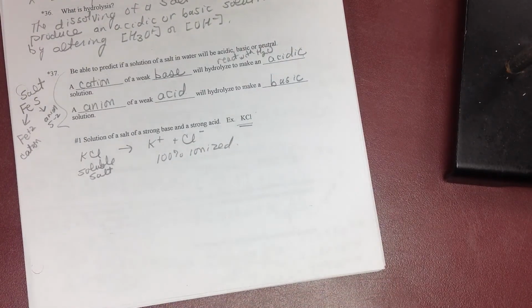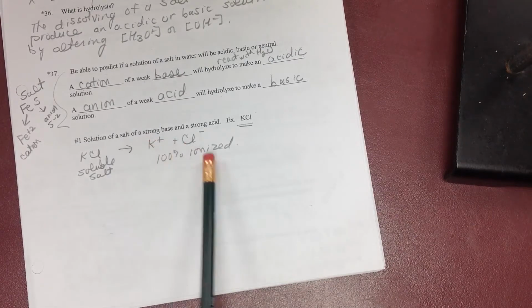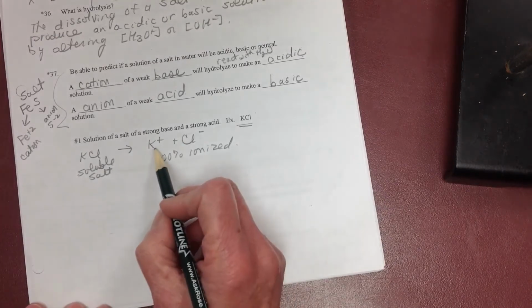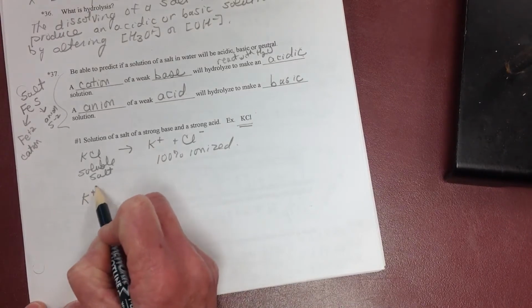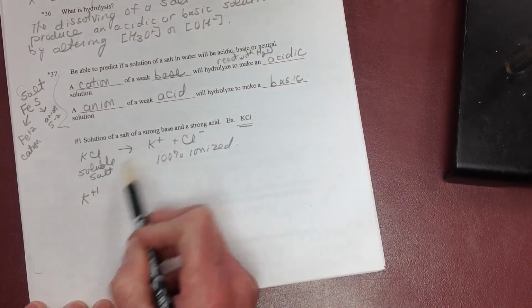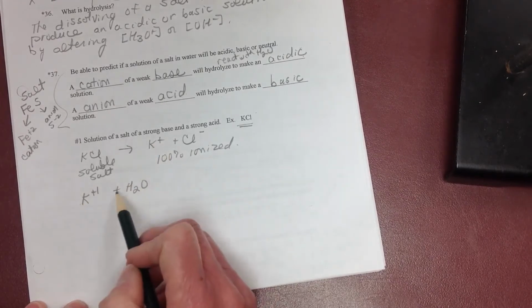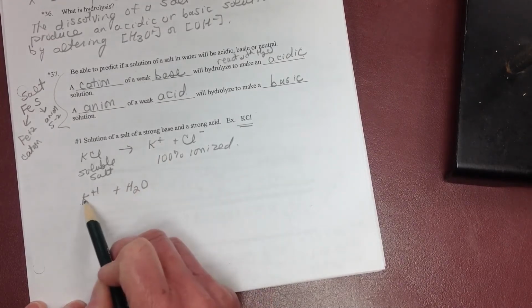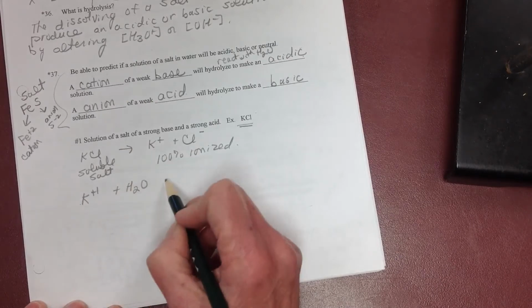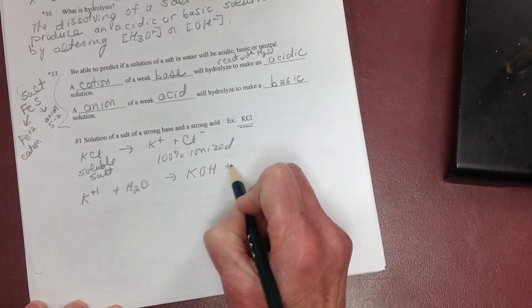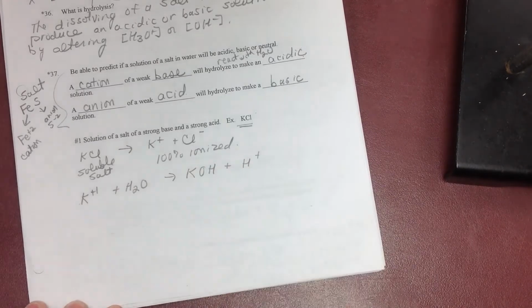Whether or not this makes it an acidic or basic or neutral solution has to do with whether either of these ions will react with water to make an acid or a base. Okay, so let's say that I tried to figure out what would happen with the potassium ion in the water. If the potassium ion reacted with water, since that's positive, it would kick out a hydrogen in the front there. It would make KOH, and it would make hydrogen ions.